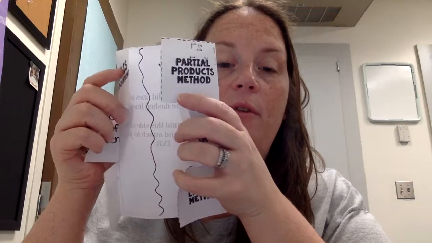All right, today in Notebook Nook, you are going to work on completing the foldable that you put in your notebook yesterday, so it should look like this. The first thing I want you to do when you get in Notebook Nook is draw a line down the center of your foldable like I have so that you've divided it in half. It'll make it much easier when you start doing your work.